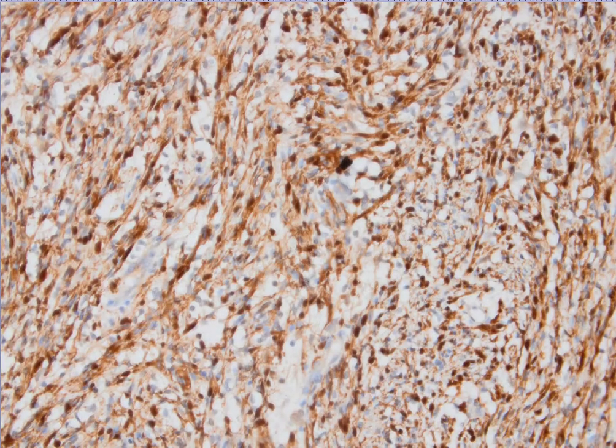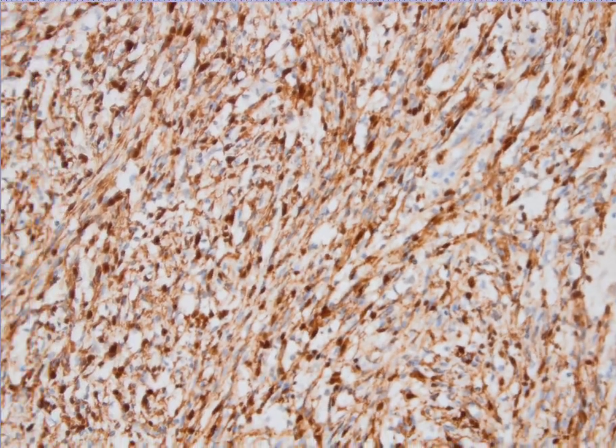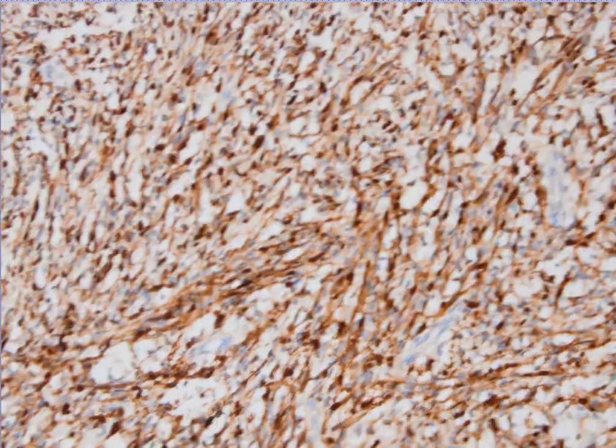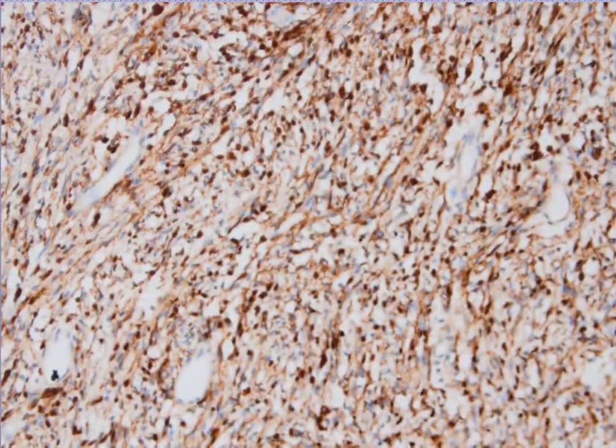So here is the S100 staining. You expect to have heterogeneous staining. Some of the cells at least won't stain. Those cells which are negative for S100 are fibroblastic cells and perineurial cells.